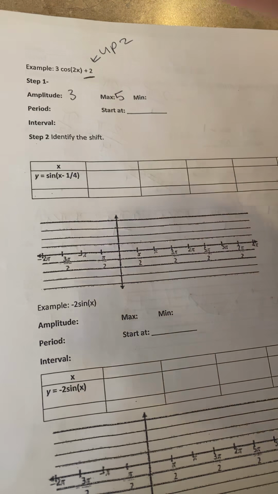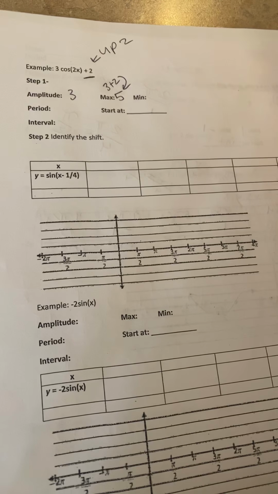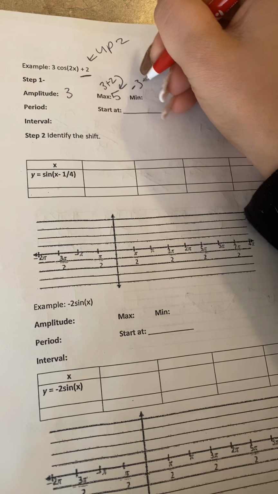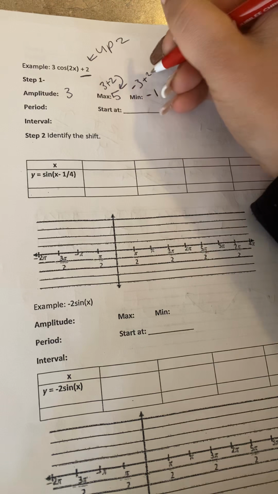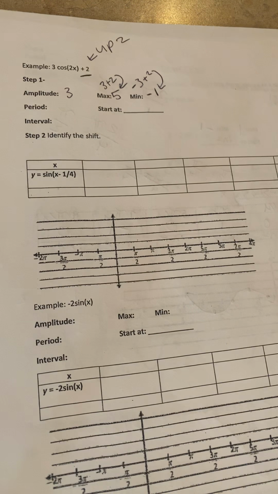Now because we did 3 plus 2 to give us 5. Now my minimum would have been at -3, but because we have to go up 2, that means we have to add 2 there. So that's going to become -1. So that's my new max and min. So that's what changes whenever you're given a vertical shift up and down. So the plus 2 at the end tells you to change what your maximum and minimum value is going to be. It changes nothing to your x's, okay?